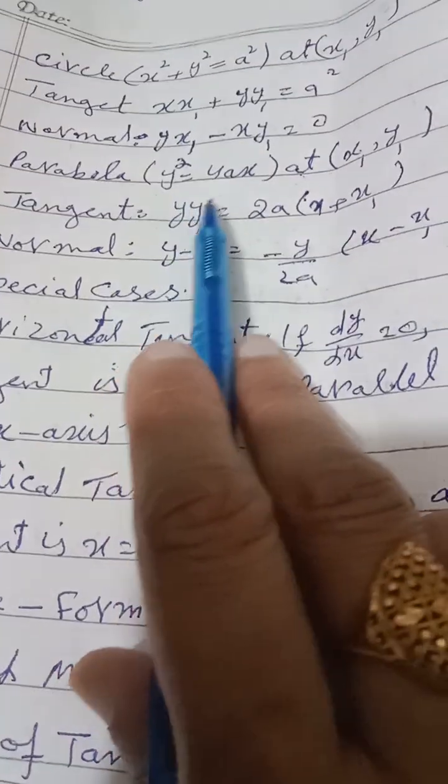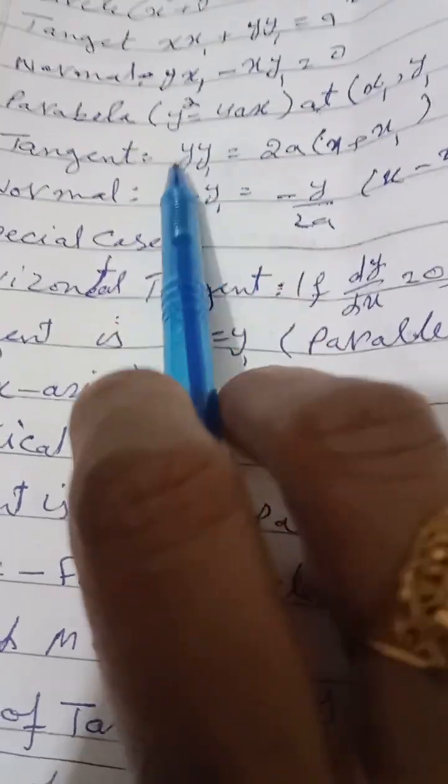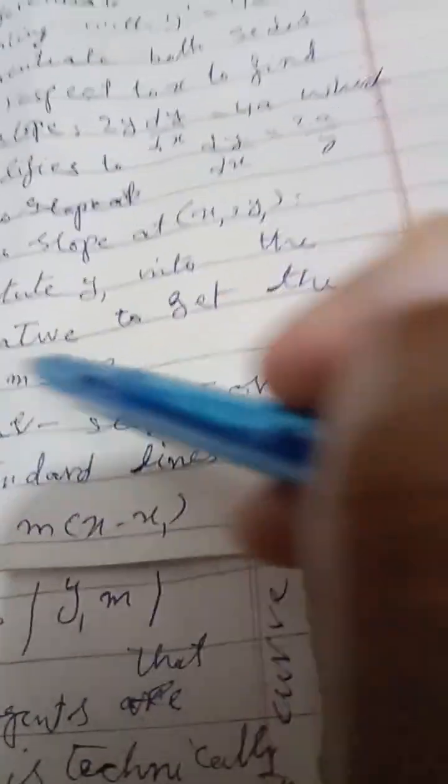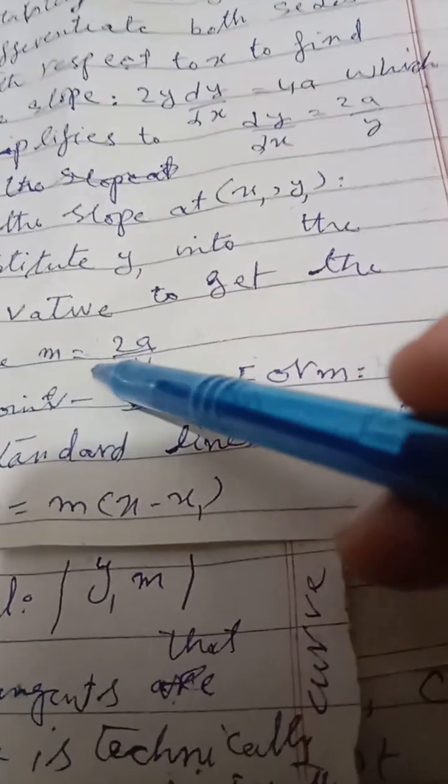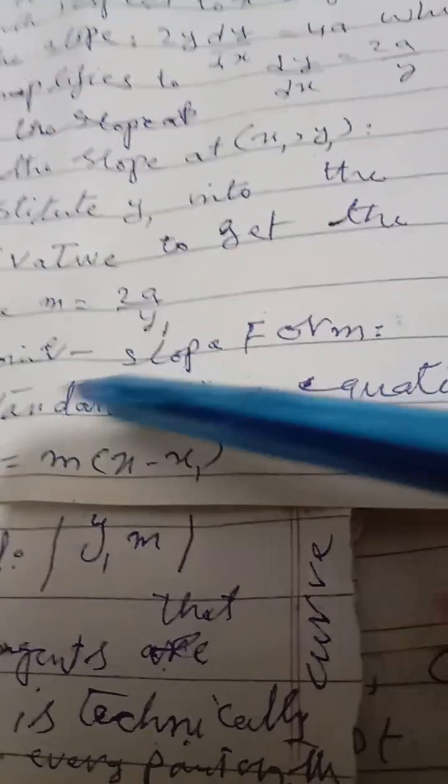So from where this condition 2a occurs: y square is equal to 4ax, first define it. We have to take the first derivative and then simplify it, 2a upon y. Find the slope at the point by substituting y1 into the derivative. m is equal to dy upon dx, so 2a upon y1.